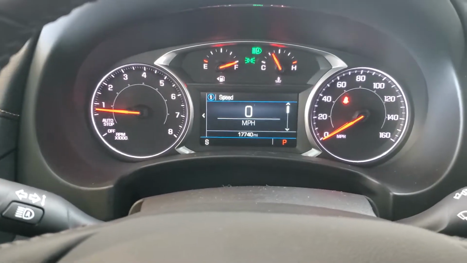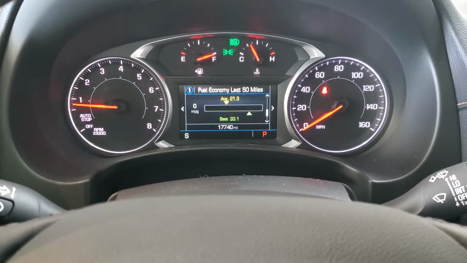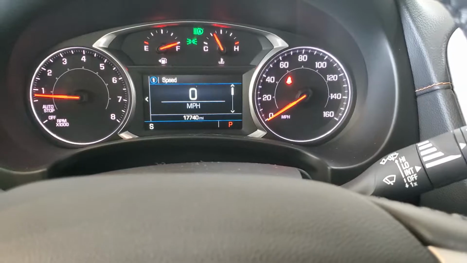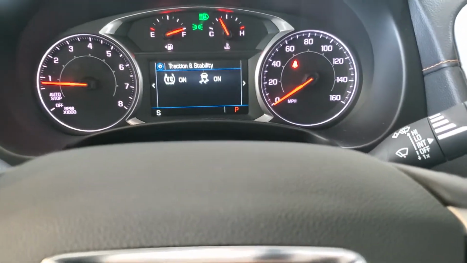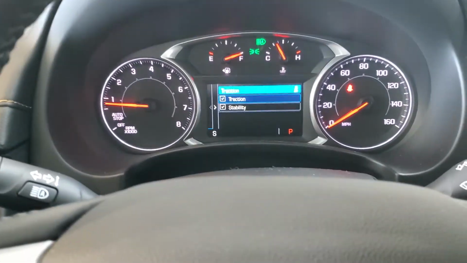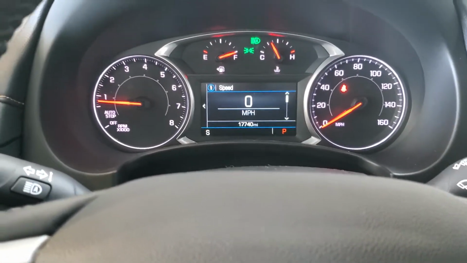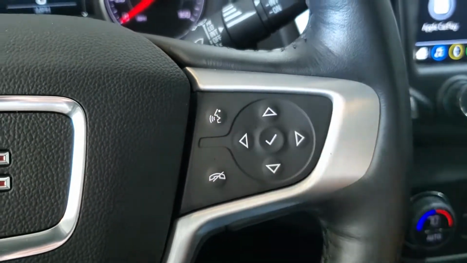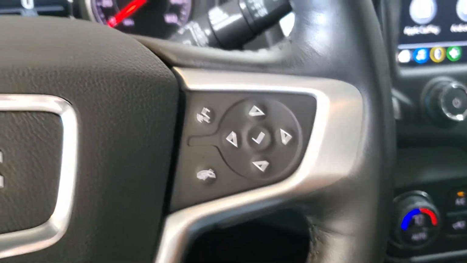We can show things like fuel economy, trip information, oil life, fuel range, tire pressures, average speed, timer. If we press to the left on that keypad, we also have the options category, which allows us to turn on or off traction and stability control, which are both turned on by default. Also on this side of the wheel, we have a button to hang up or decline a phone call, and our voice command button to interact with our hands-free system for Bluetooth.